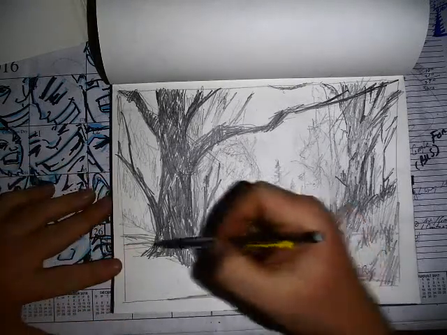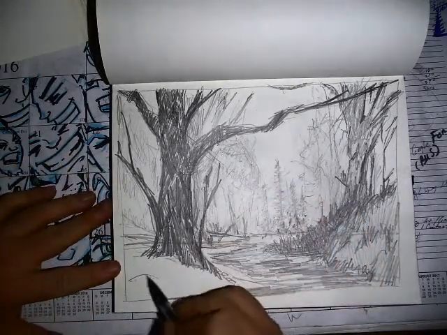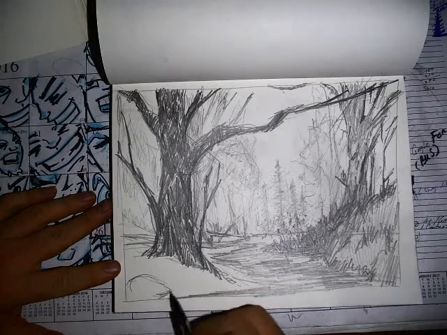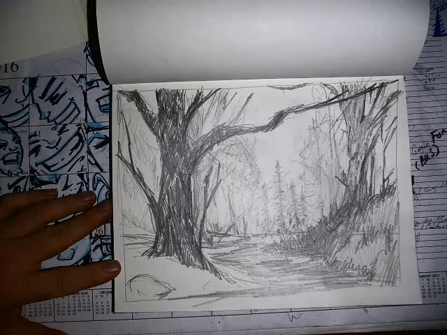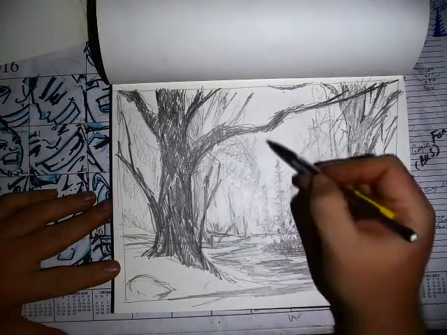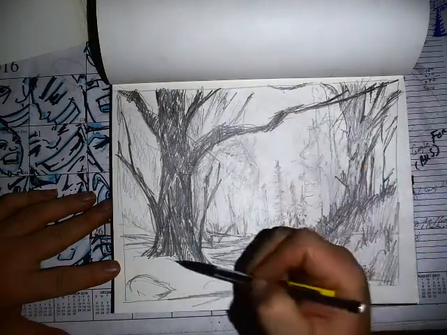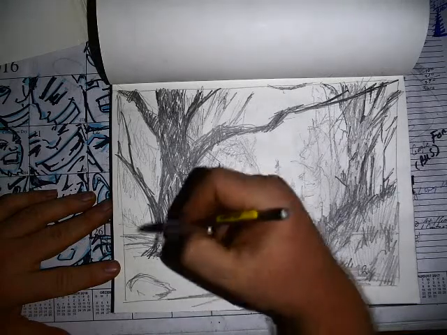Alright, cool. So, before we go on, I do want to add in a little bit of a rock here. This is going to save us a little bit of hand space, because we've already been putting in a lot of heavy color there. So this is to give us a place to breathe.